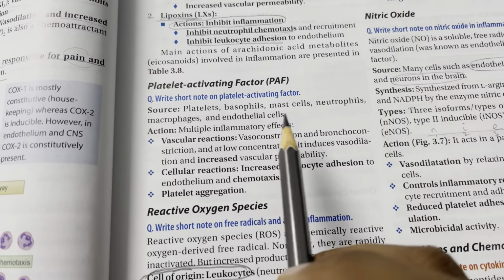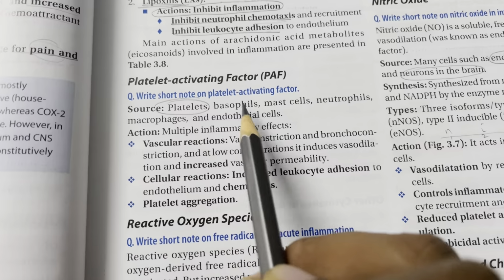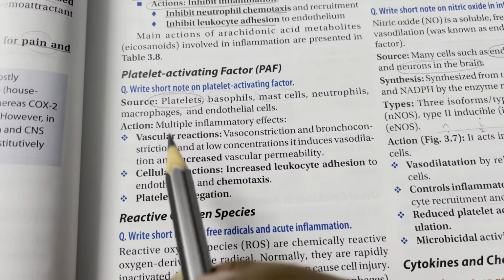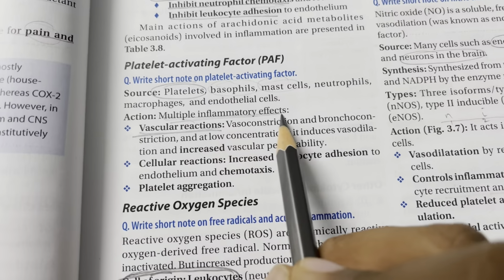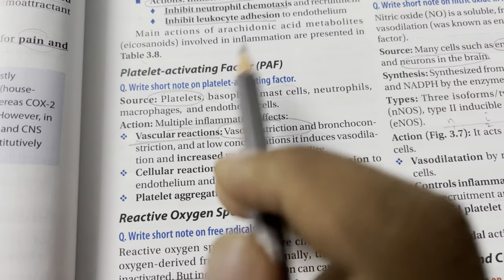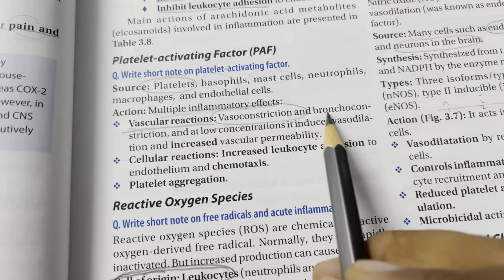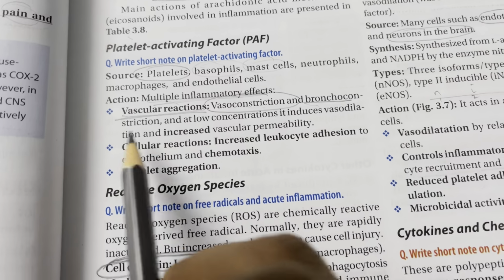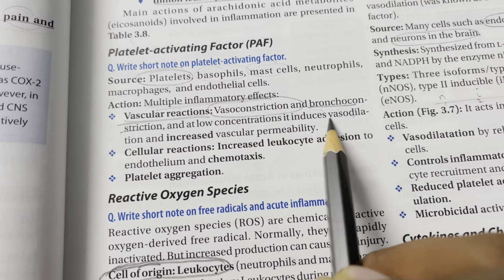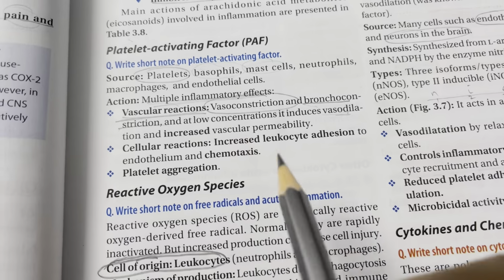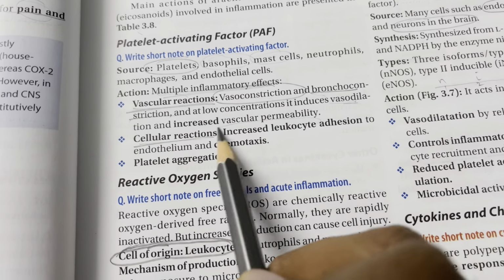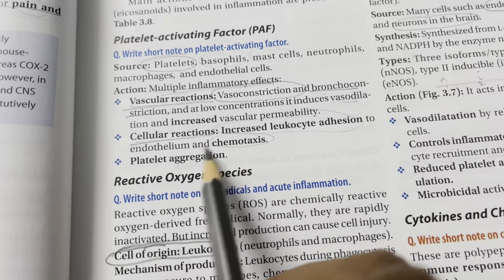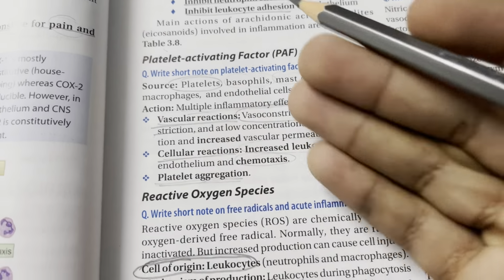Platelet activating factor: obviously the source is platelets, along with basophils, mast cells, etc. It has multiple inflammatory effects. Vascular reactions: it causes vasoconstriction and platelet activation, so clots and constriction, vasoconstriction and bronchoconstriction. At low concentrations, it produces vasodilation and increased permeability. Next, cellular reactions: increased leukocyte adhesion to the endothelium and chemotaxis, and also platelet aggregation, obviously.